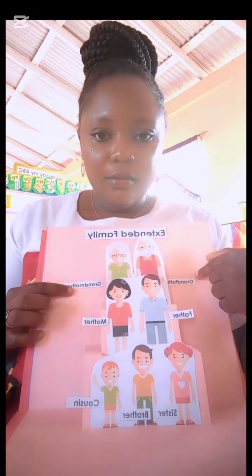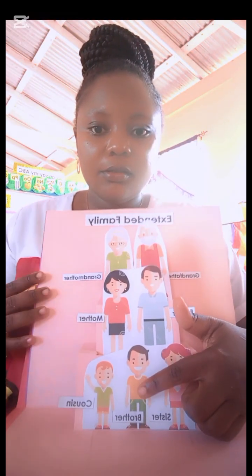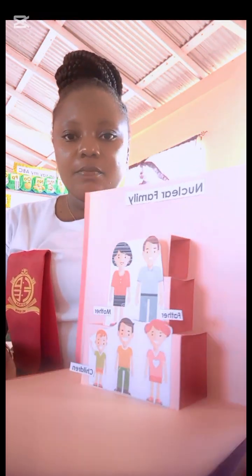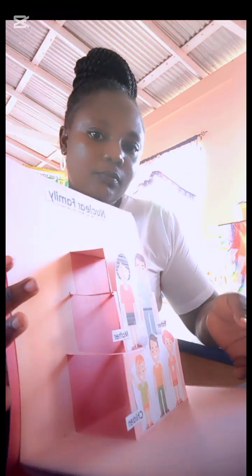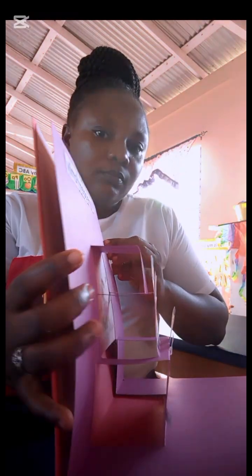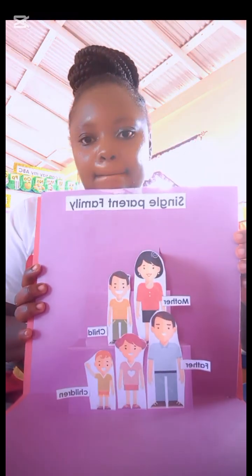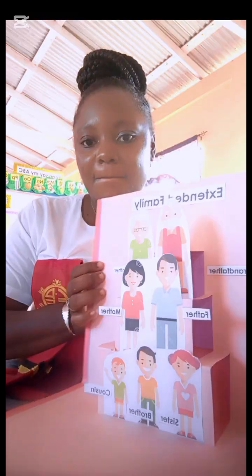The learners will also learn singular and plural. They can learn about gender. We have grandmother, grandfather, mother, father, sister, brother, cousin. And that was my booklet based on the types of family. I made it from scratch. As you can see, it's very beautiful. My learners would love this. So that's the end of my teaching aid for our team teaching cycle.